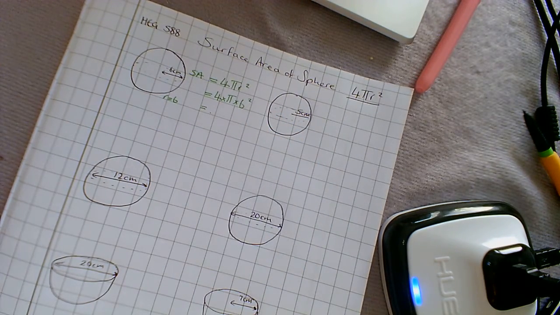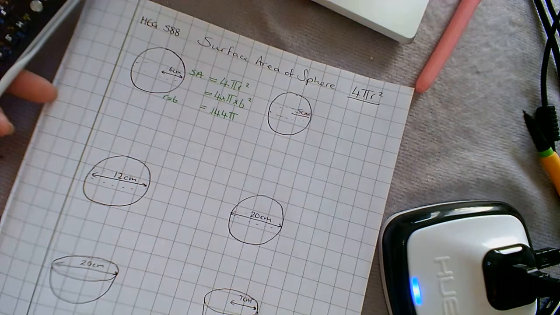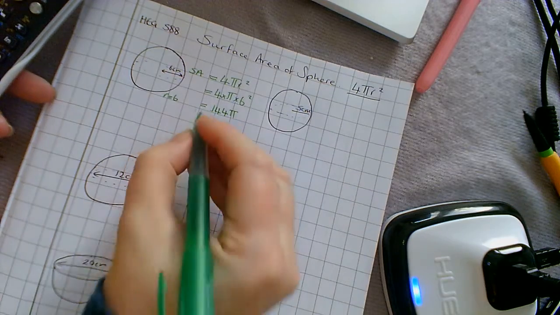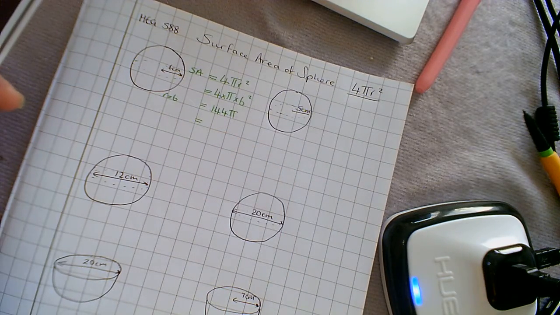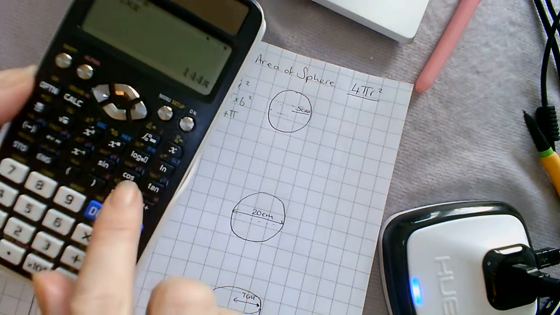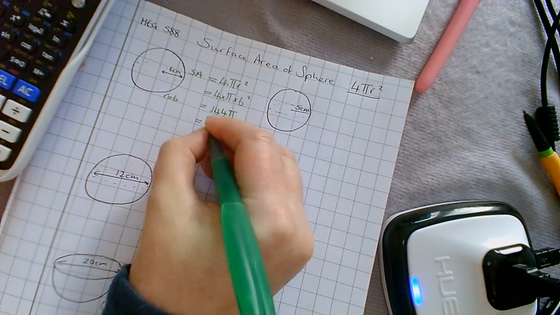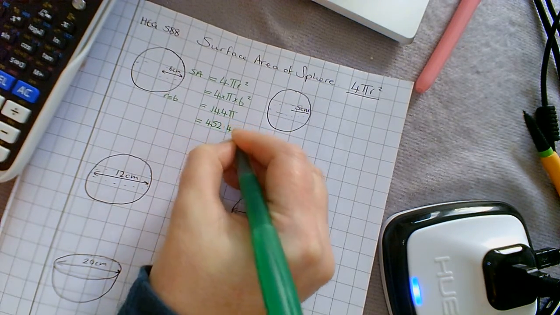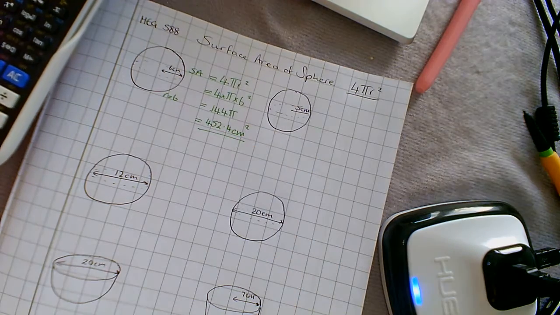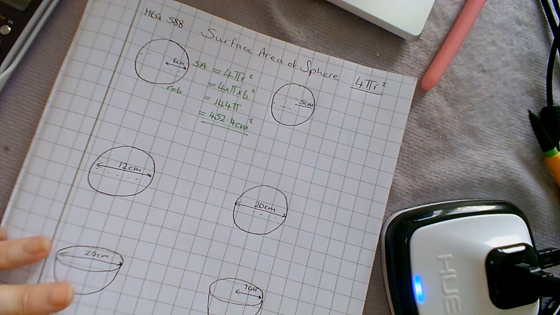Remember, if we are leaving it in terms of pi, we can just do the 6 squared times 4, giving you 144 pi. So if it's in terms of pi, you can do that. You do not need to have a fancy calculator to do that. And then we do 144 times pi and gives an answer of 452.4 centimetres squared, because we're doing surface area. You have a go. Pause the video and have a go at that one.